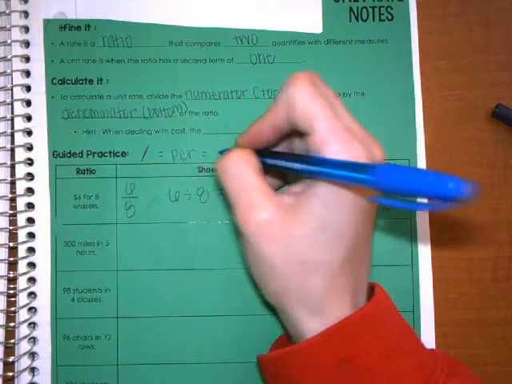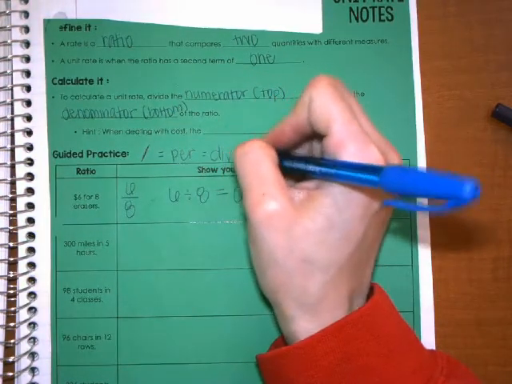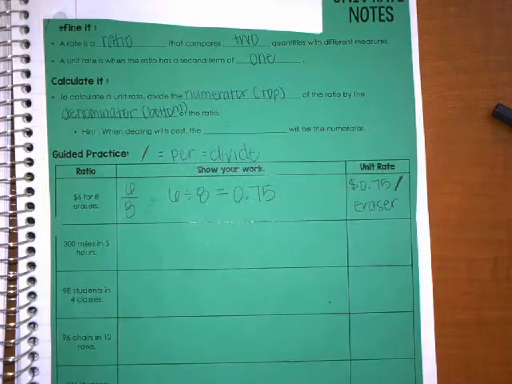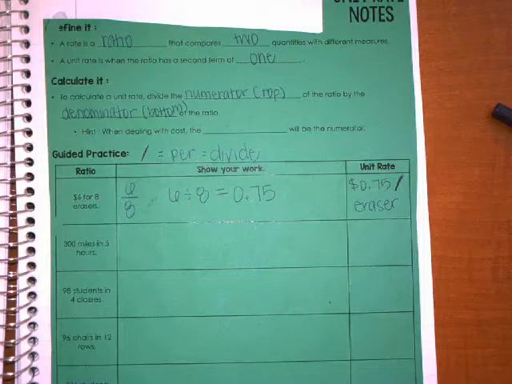It also means divide. All of those things mean the same thing. Questions on that?